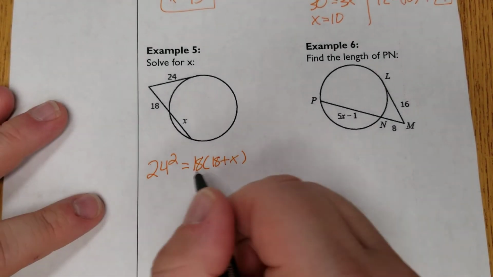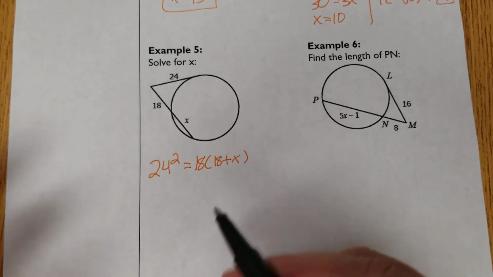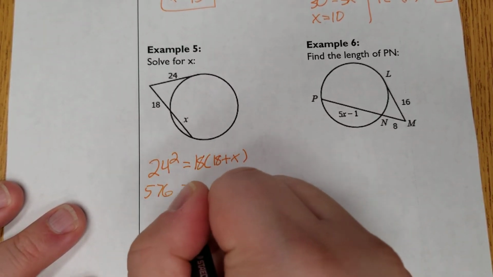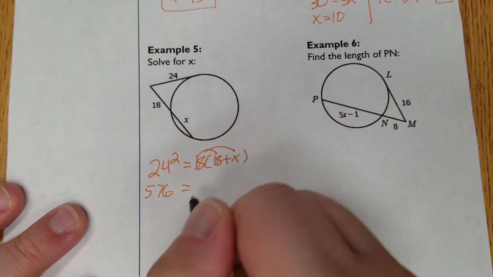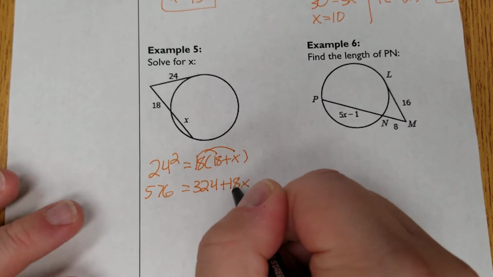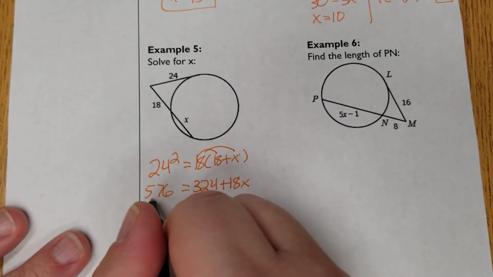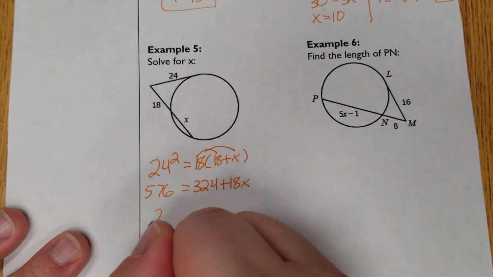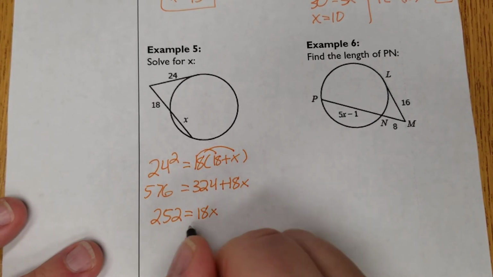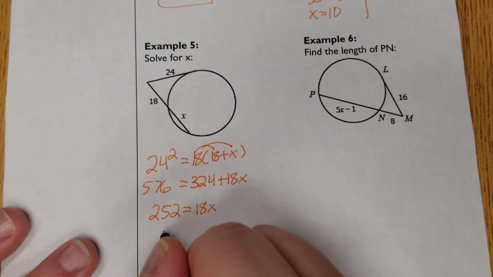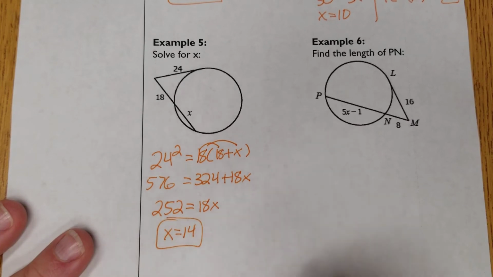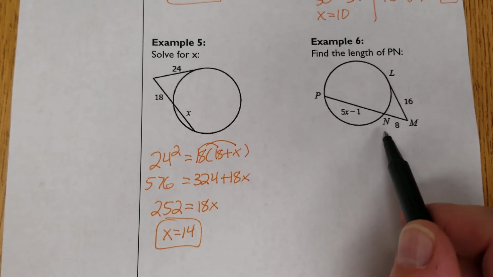We'll go clean up the squared and distribute all simultaneously. 24 squared gives me 576. Distributing the 18 creates 324 plus 18x. If we subtract our 324 off, we end up with 252 is now equal to 18x. So if we divide the 18 out, we'll get that x is equal to 14. Same idea in the other one.